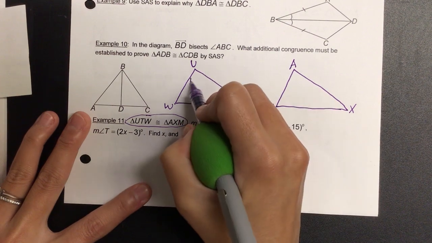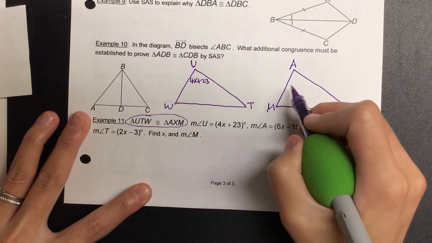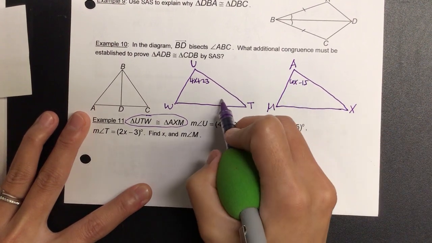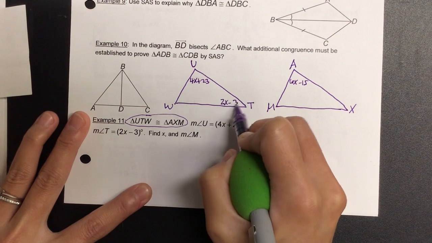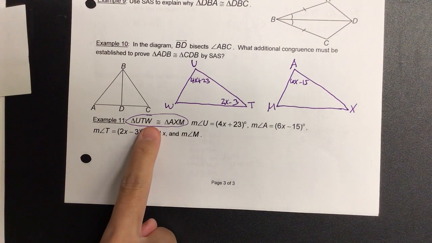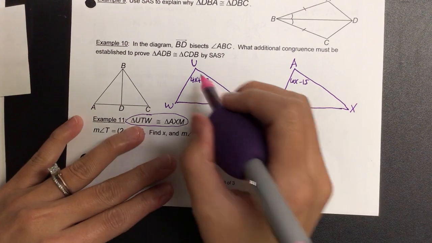Let's fill in the information. Angle U is 4x plus 23. Angle A is 6x minus 15. And angle T is 2x minus 3. Is everyone good with that so far? Okay. Since they are congruent, which 2 are corresponding that I could set equal to each other? U and A, very good.